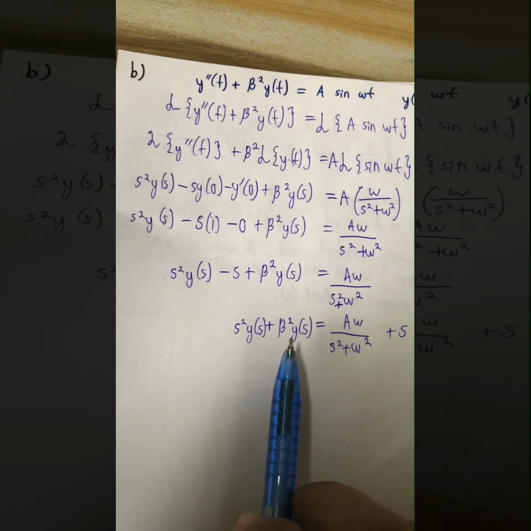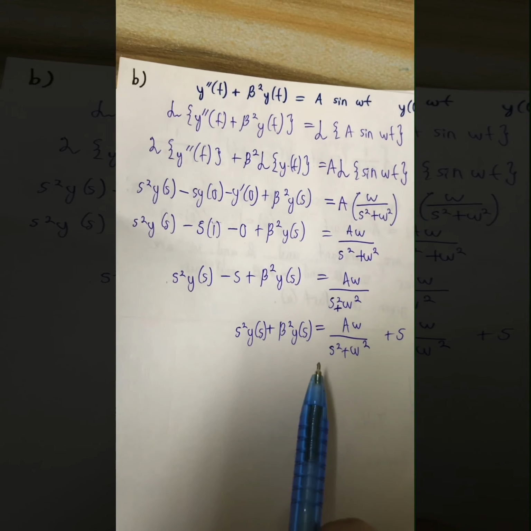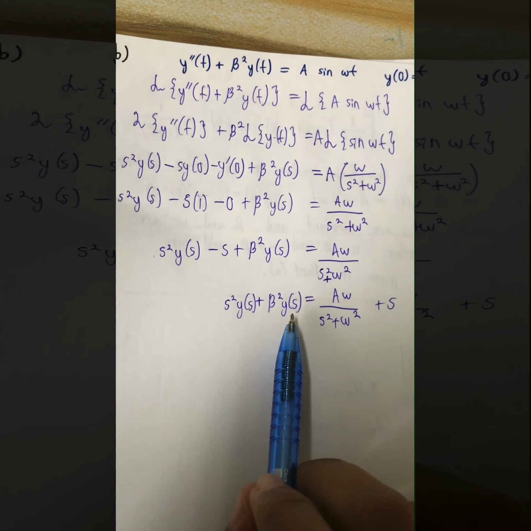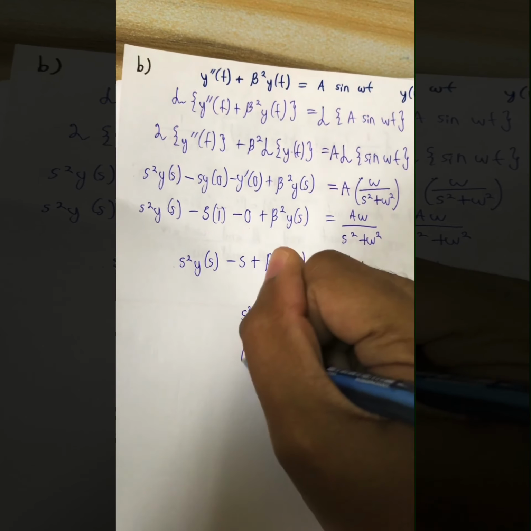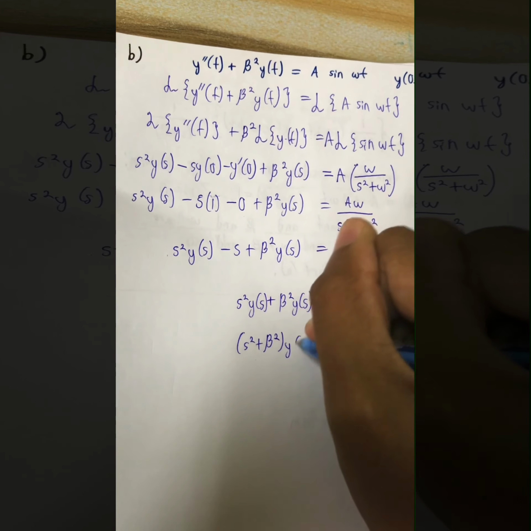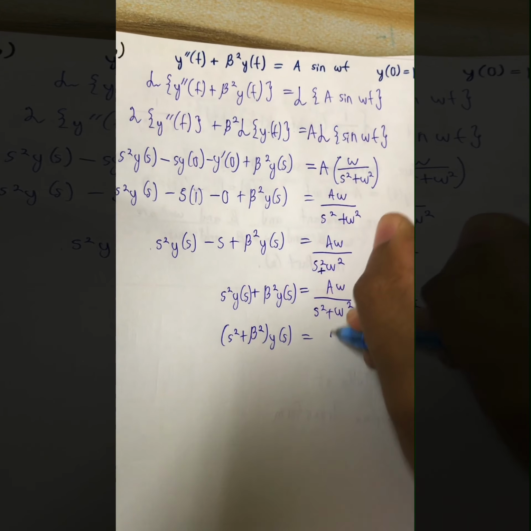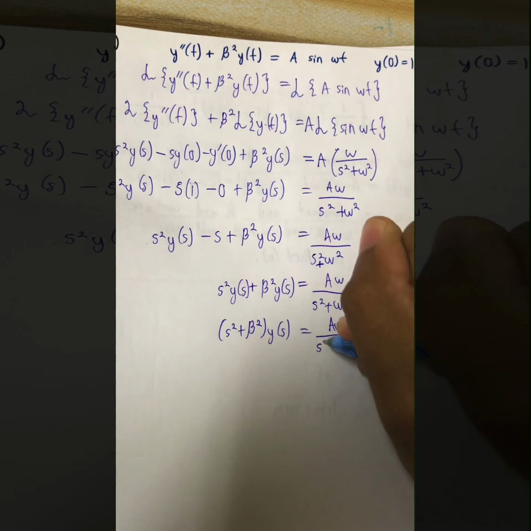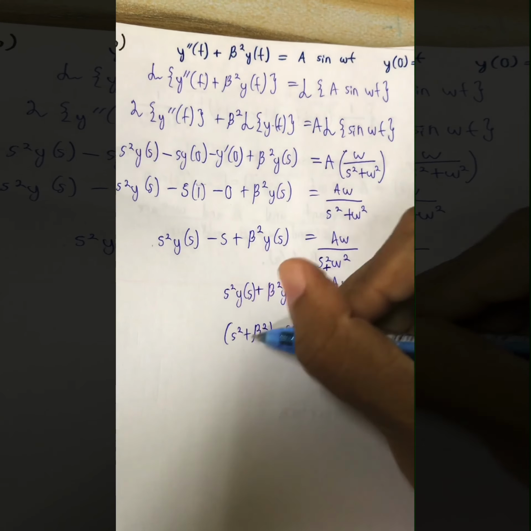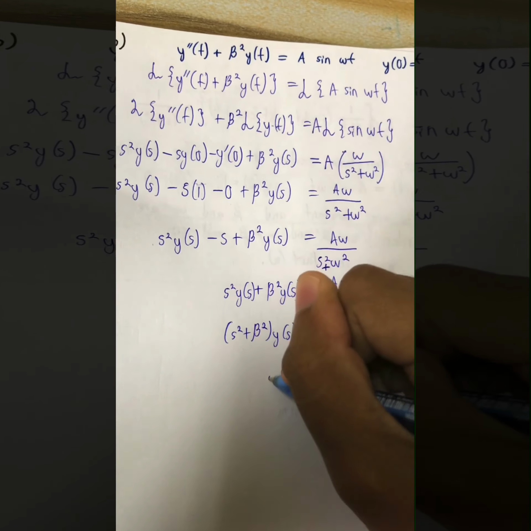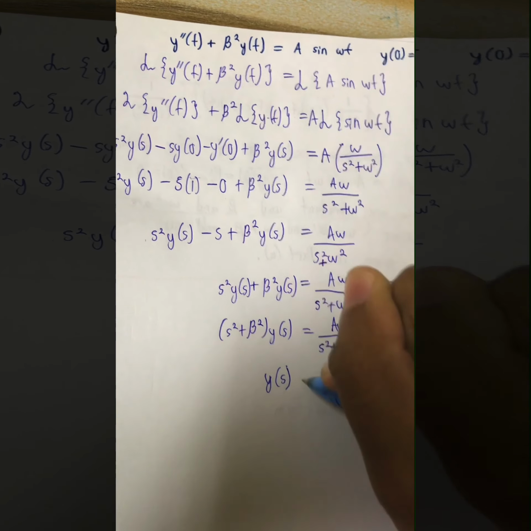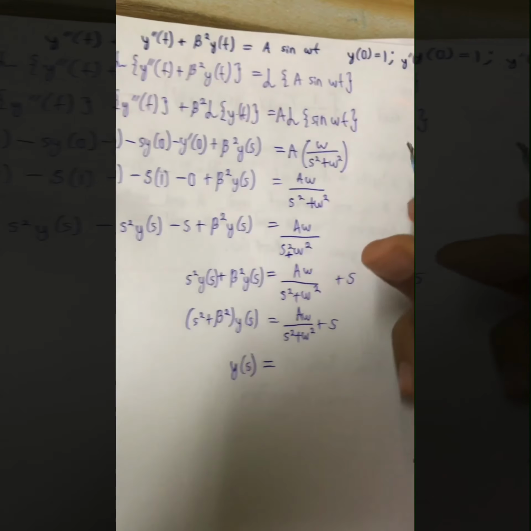Here we try to leave the equation in terms of Y(s), so we can factor out Y(s). So (s square plus beta square) Y(s) equals a omega over s square plus omega square plus s. Then we move this to the right side and leave the function Y(s).